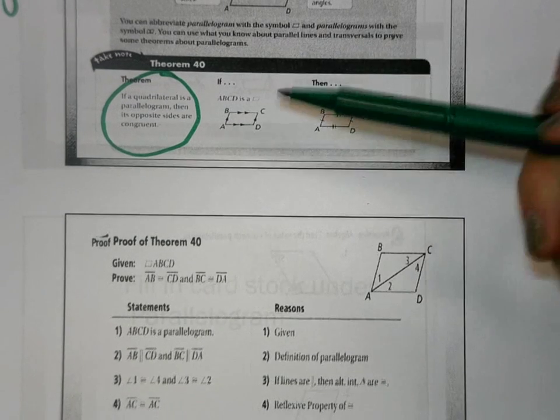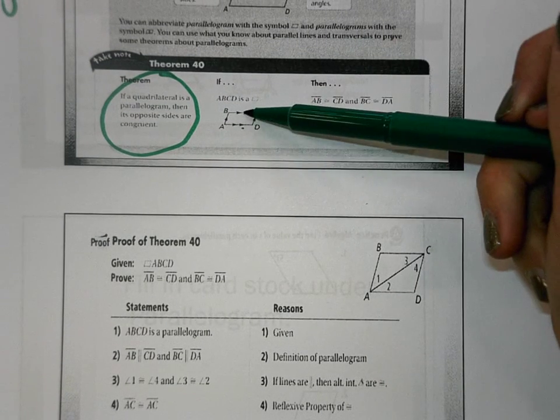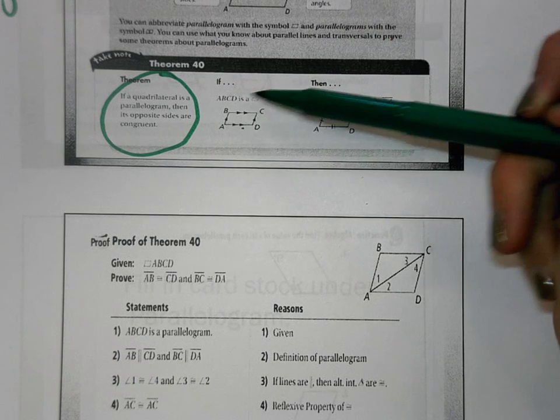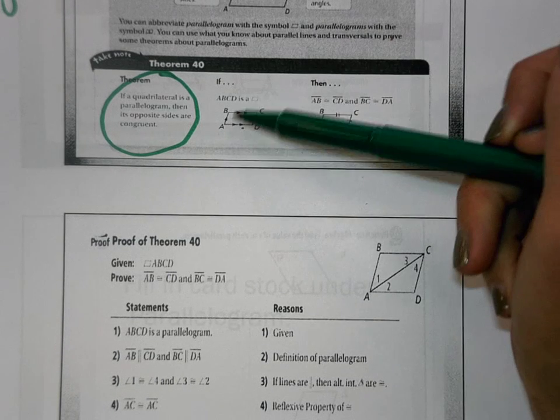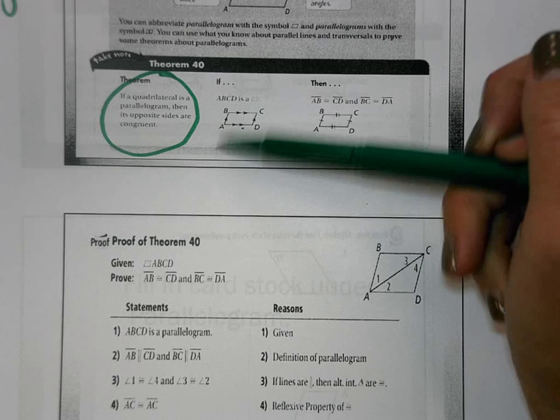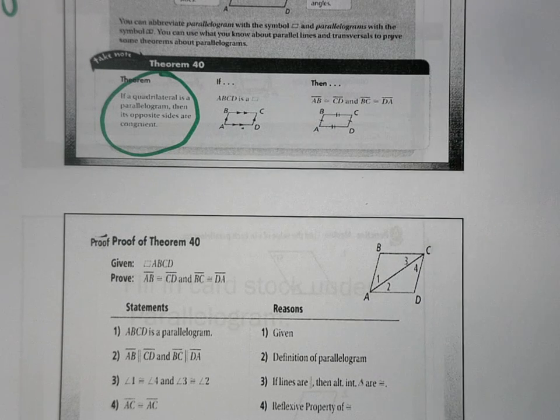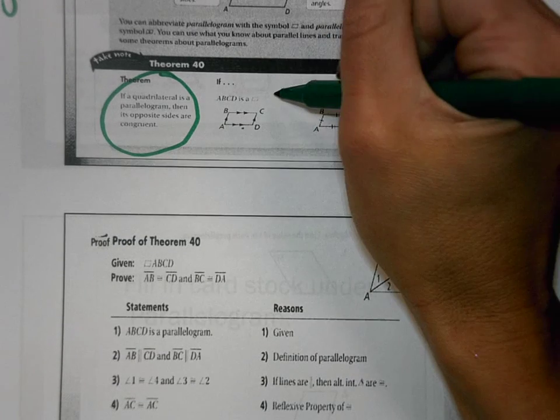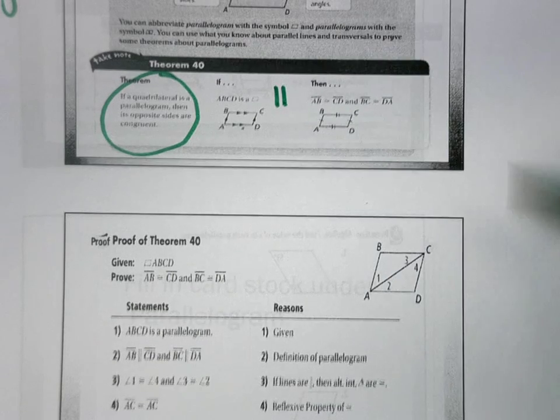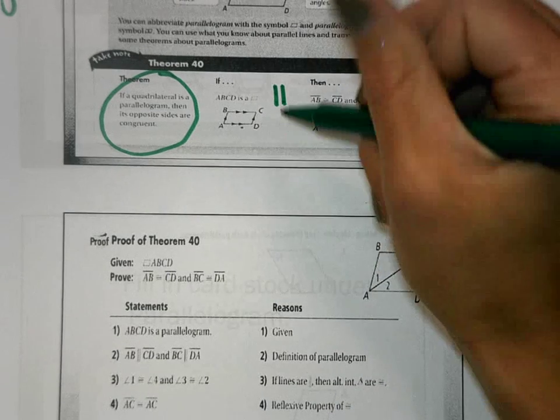We know that they're parallel when we see these arrows, right? So 2 arrows means BC is parallel to AD, and over here it has 1 arrow, and we know AB is parallel to CD. When we're writing parallel, we do the 2 lines up and down. That means parallel.